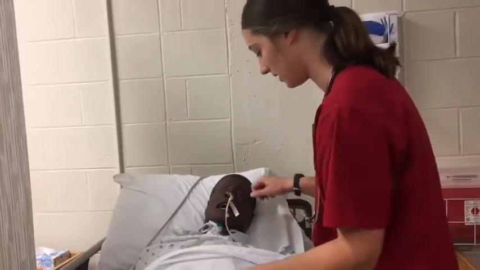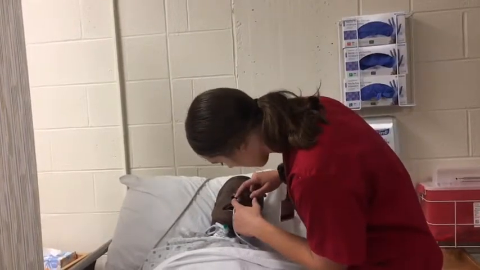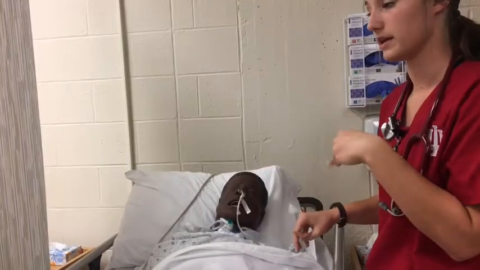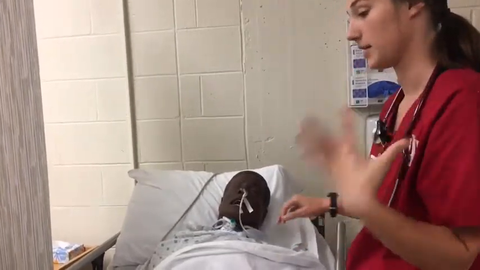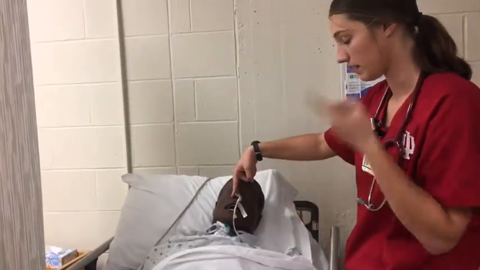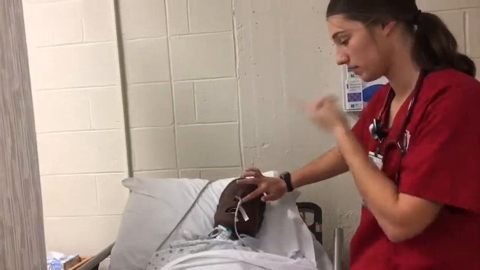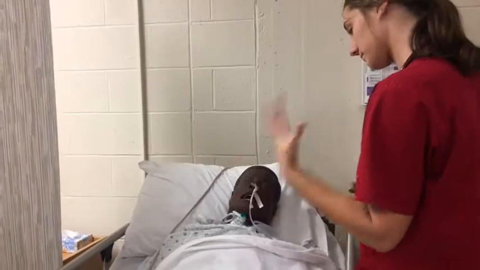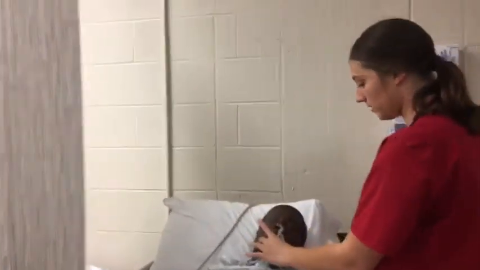I would take my pen light and look on the inside of the nose and assess to make sure there's no problems with the inside of the nose, make sure there's no discharge. And then the patient would close one nostril and breathe in, and then close the other nostril and breathe in, and that tests their cranial nerve. And then from the nose, we move down to the mouth.